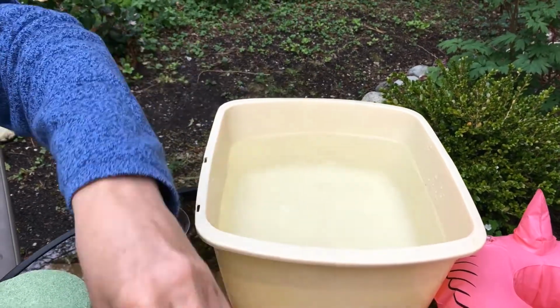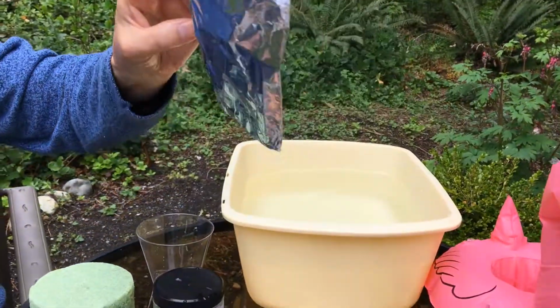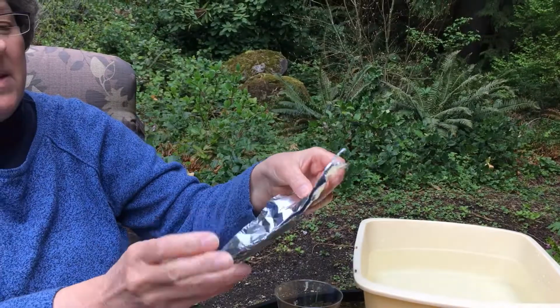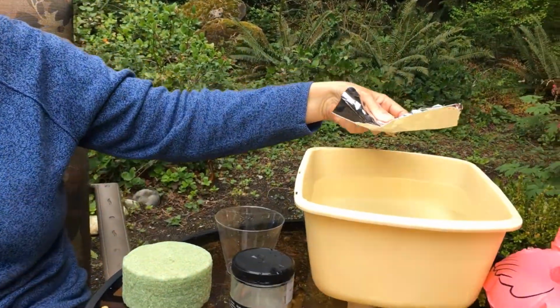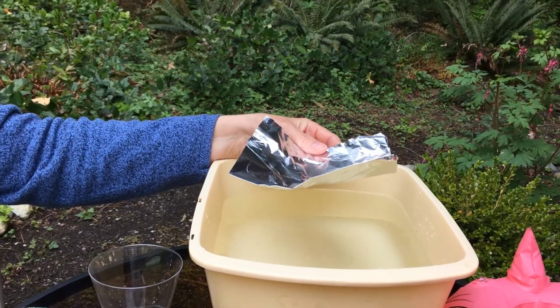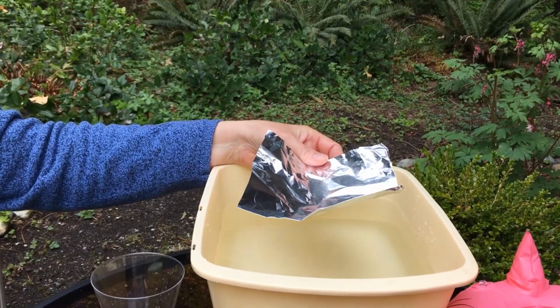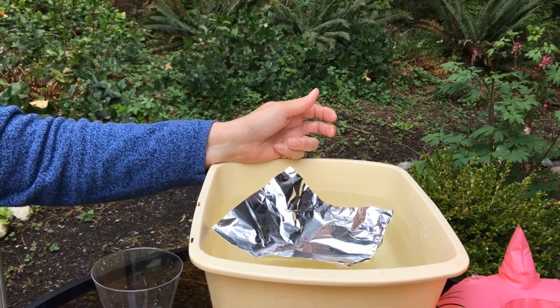Well, now let's try aluminum foil. It's made out of metal. Aluminum is a metal. Let's set it on top of the water. Foil, aluminum foil. What do you think? Float or sink? It's not like all the other metal.